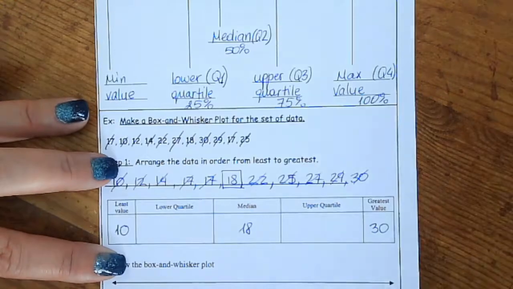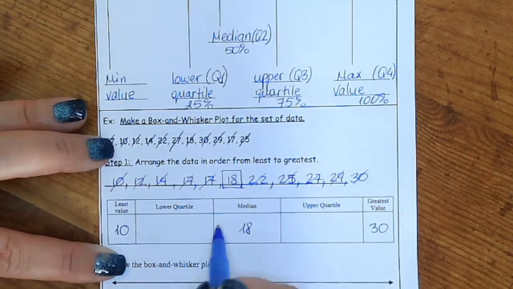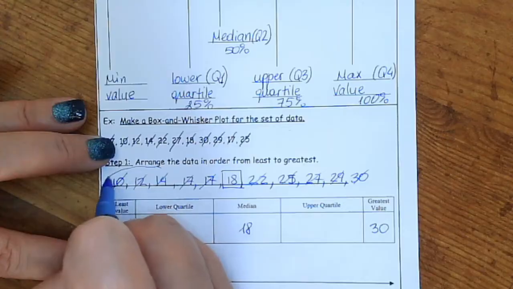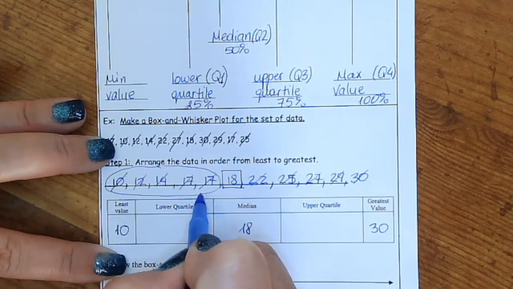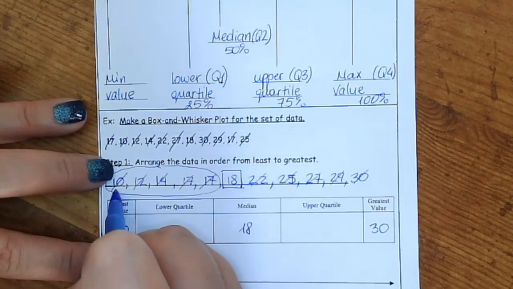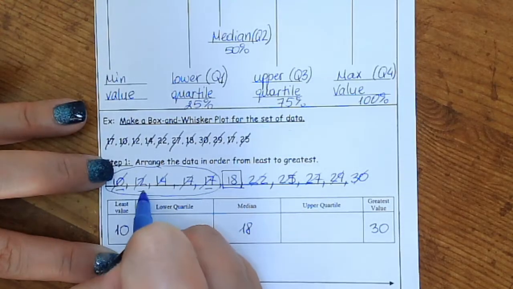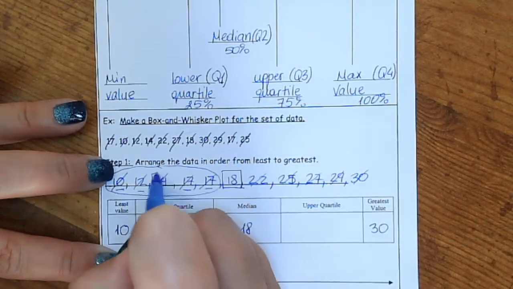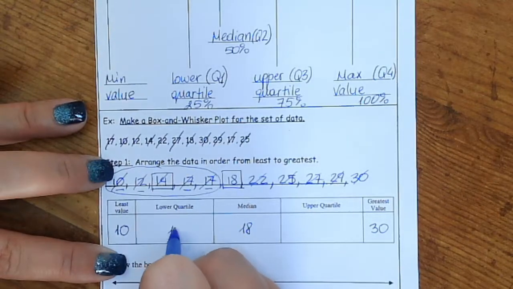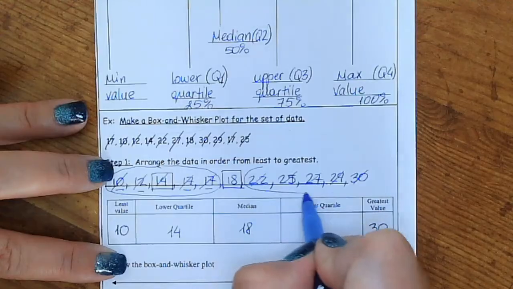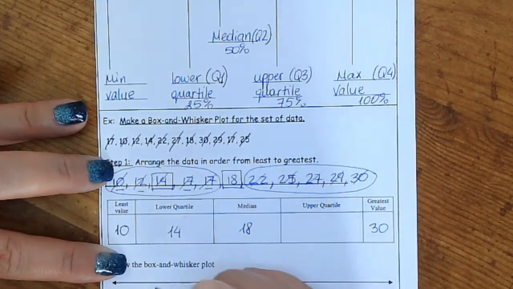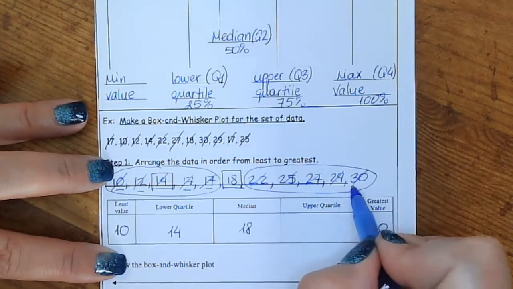Then the lower quartile number is the middle on the lower side of the numbers, and that's when we go again towards the middle on this side, and that's the number 14. And the upper quartile is the median on the right side of the larger or upper numbers.